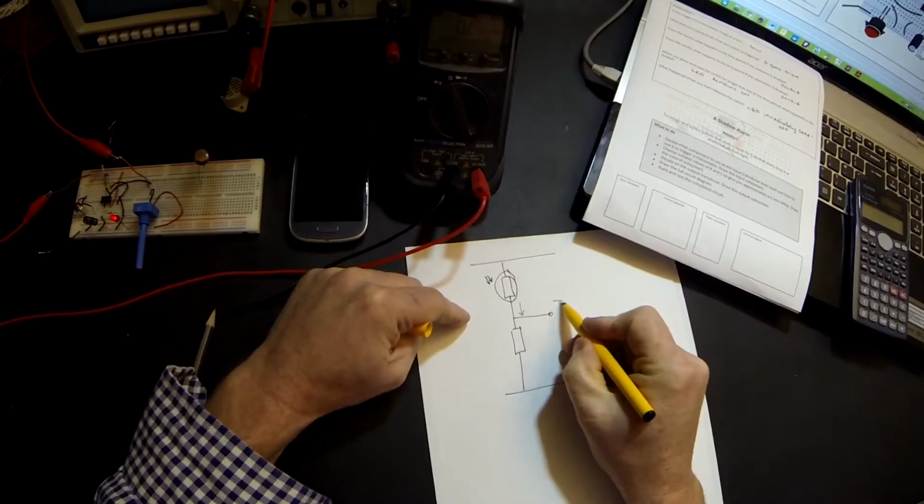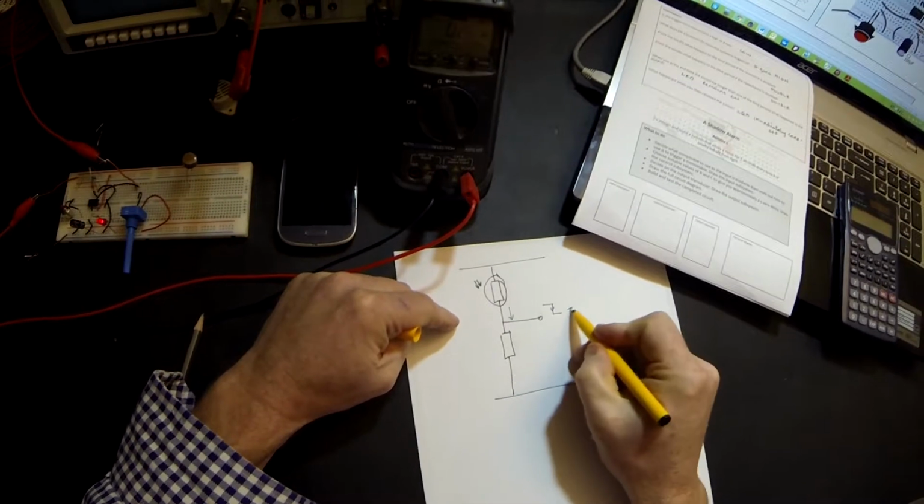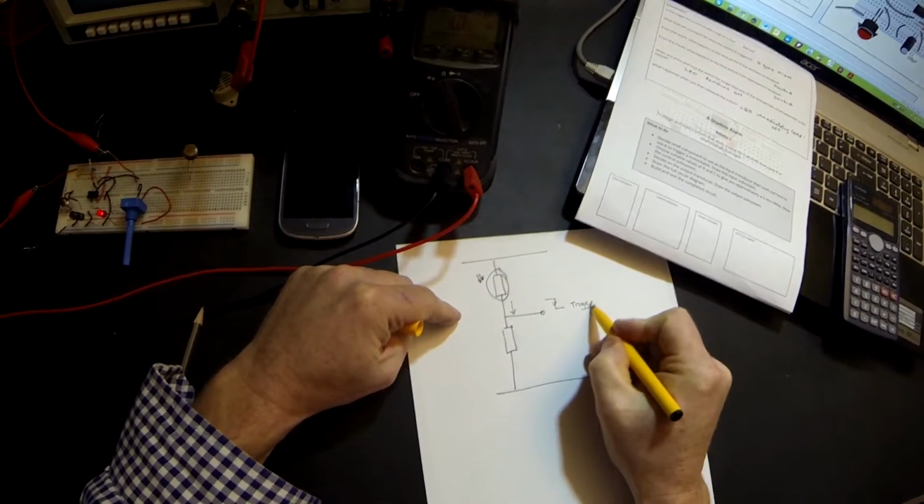And we want to send a low into the trigger pin of the 555.